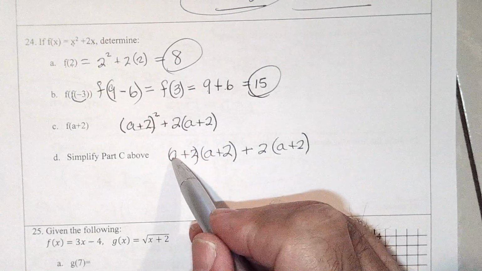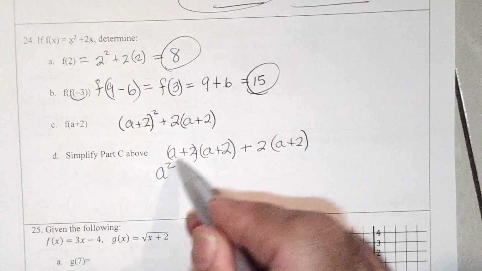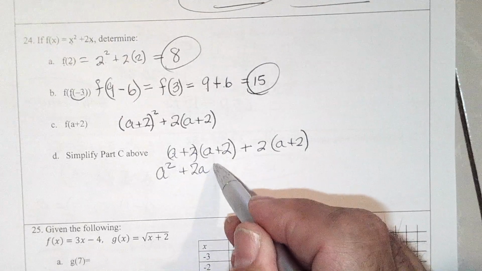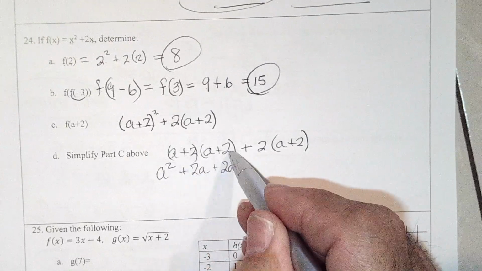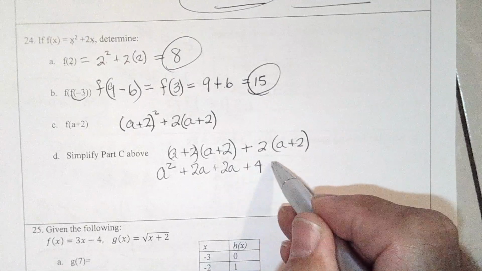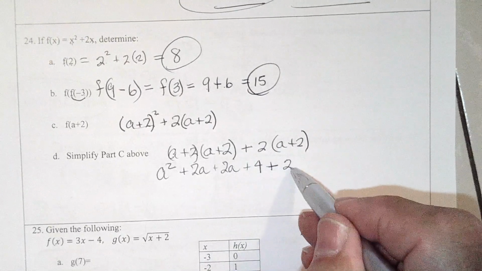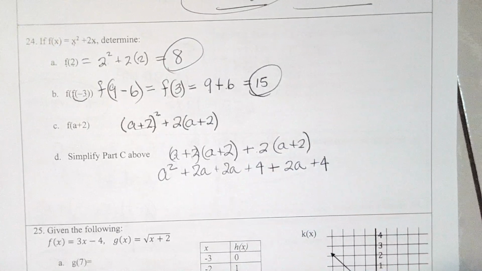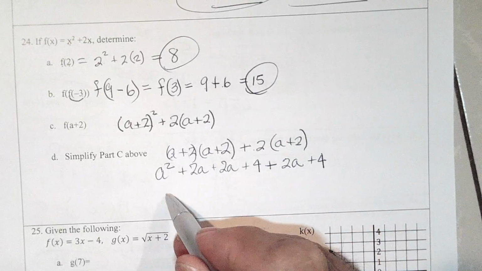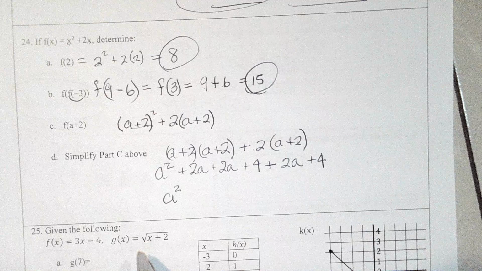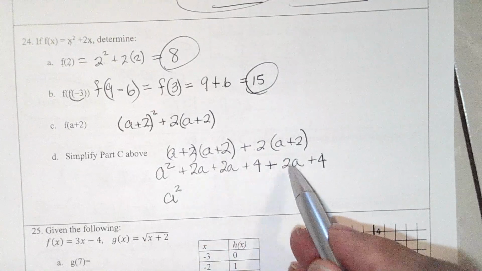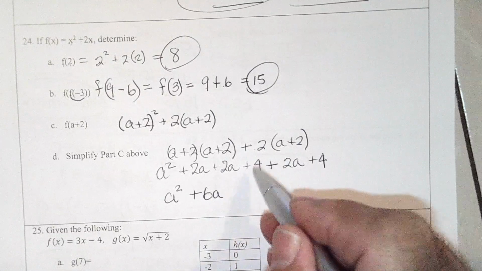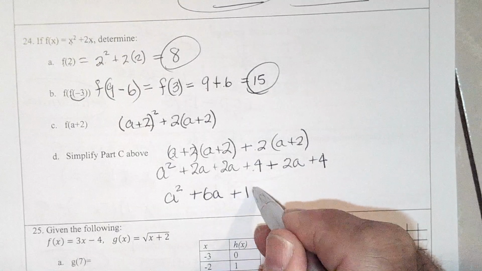So a times a, a times 2, 2 times a, 2 times 2, plus 2 times a, and 2 times 2. So it looks like I have an a squared, that's the highest power of a. Then I have 2a plus 2a plus 2a, so I have 6 a's. And I get 4 plus 4, which is 16.